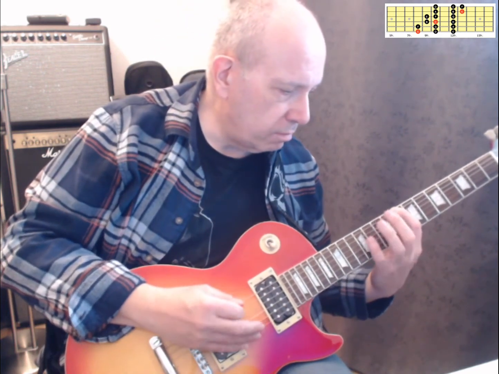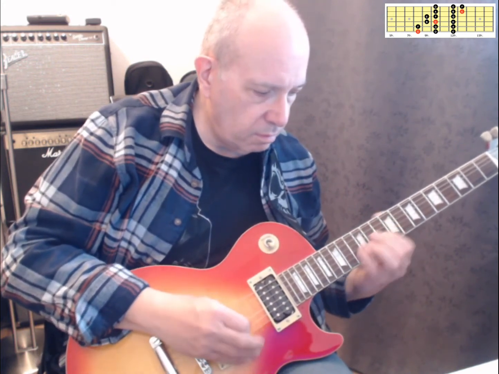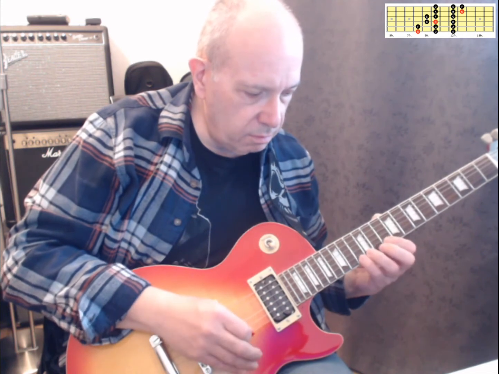So for that, I use, for example, a three-note-per-string scale. For example, it's a C major scale. So this one, for example. Okay, and it's very easy to use. It's three notes per string, like we said. And then the fingering is very simple.